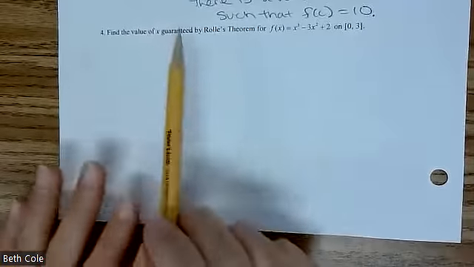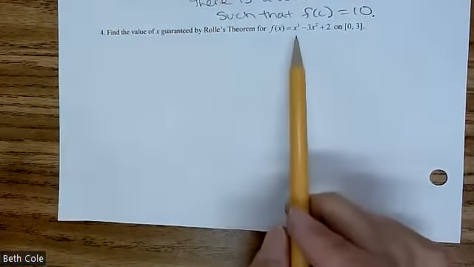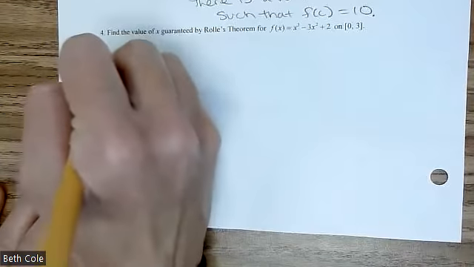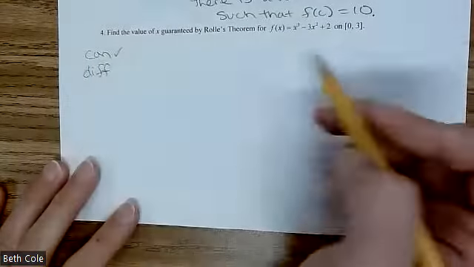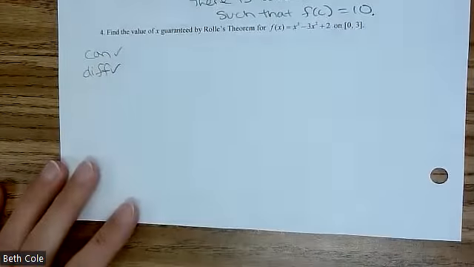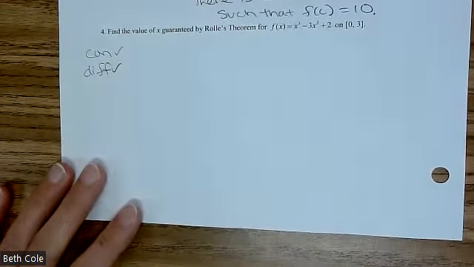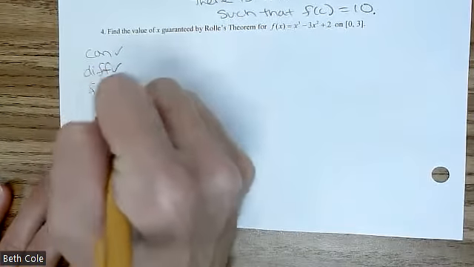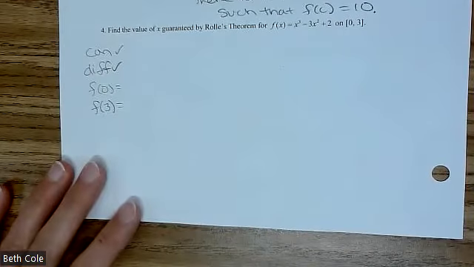All right, last one. Find the value of x guaranteed by Rolle's theorem. All right, there's 3 things. The function has to be what? All right, is this continuous? Yes, good. It also has to be differentiable. Is it differentiable as well? Yes, polynomials just do this. They're continuous and differentiable. And then the last thing for Rolle's theorem, because that was where we have a 0 tangent line, it has to start and end at the same place. So we're going to plug in 0, plug in 3. It does not matter what they equal, but they have to equal the same thing.